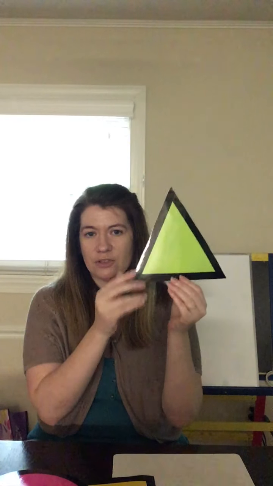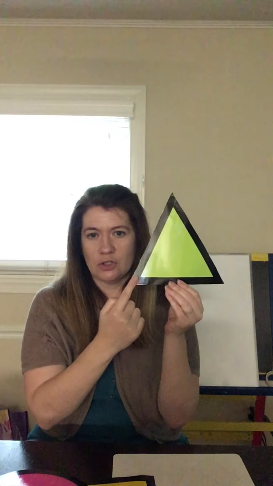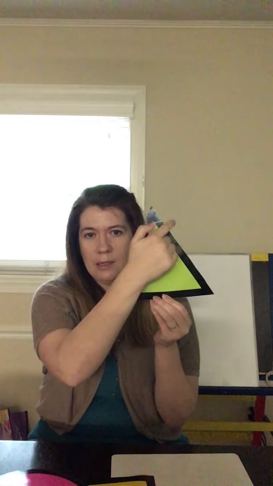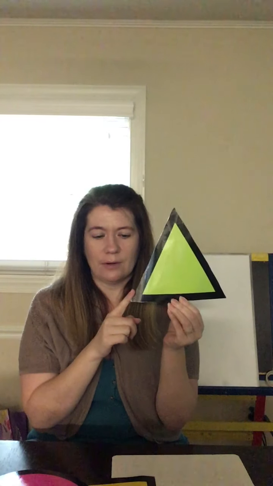This shape has 3 sides and 3 angles or corners. That's the triangle. 1, 2, 3, those are the corners, and 1, 2, 3, those are the sides. The triangle has 3 sides.